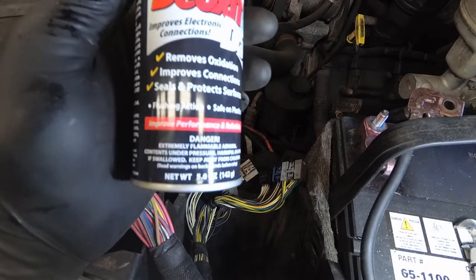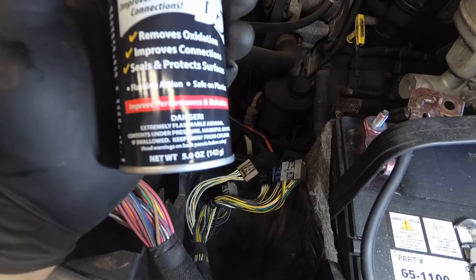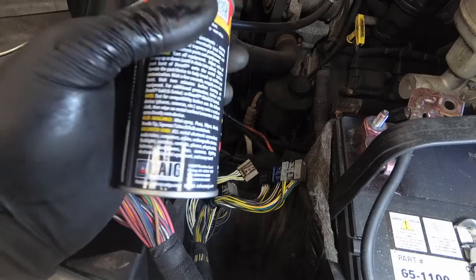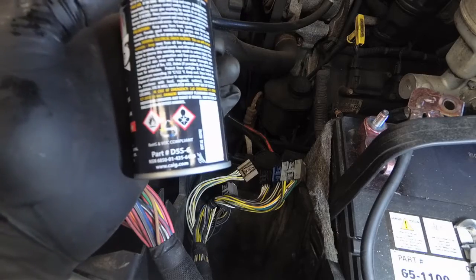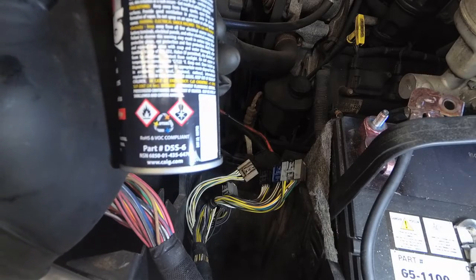It's about 38 bucks a can, and it's only a 5-ounce can. I ordered a couple off of Amazon, and nobody locally sells it. So we'll see how it works.